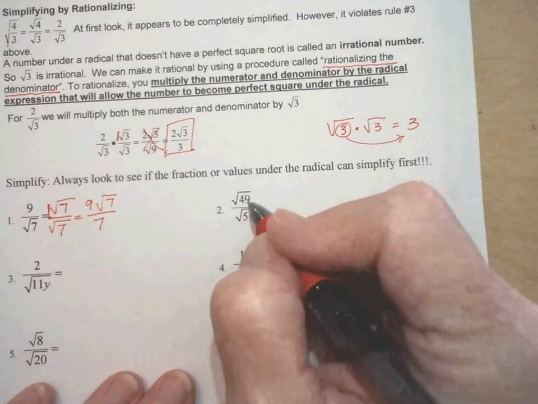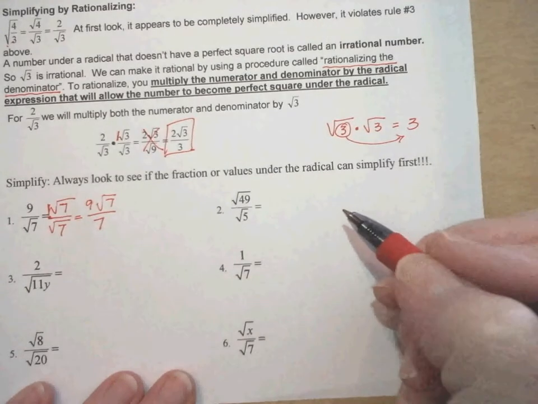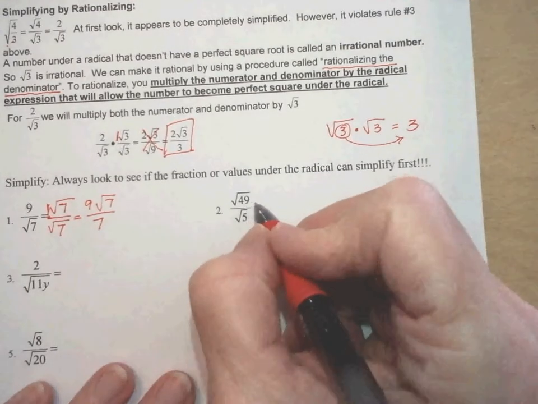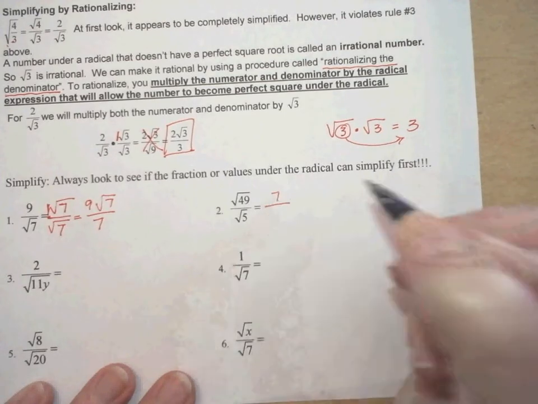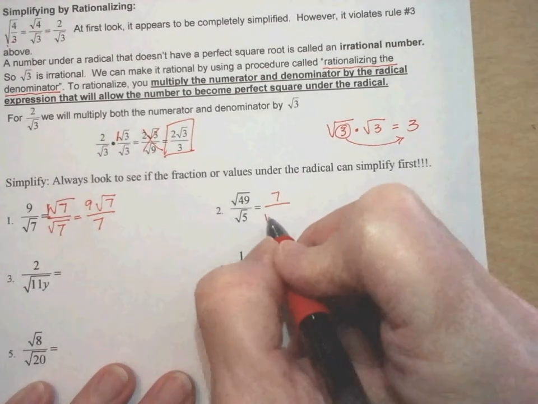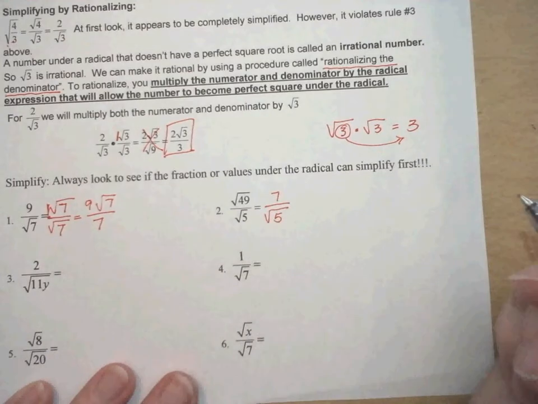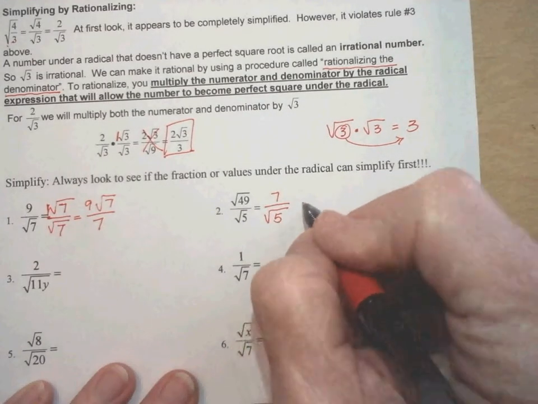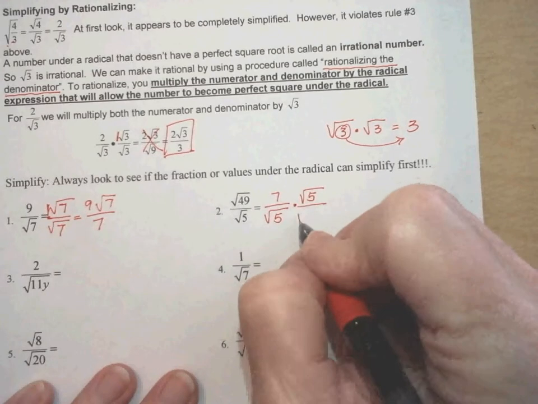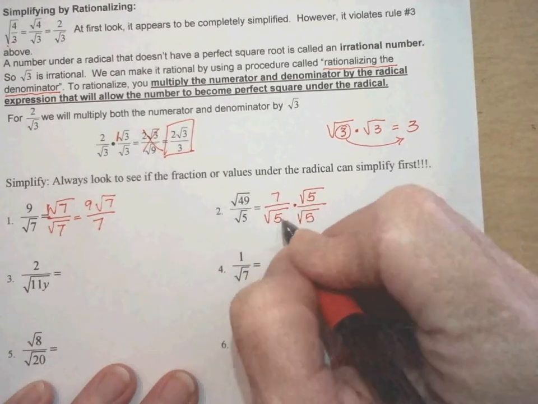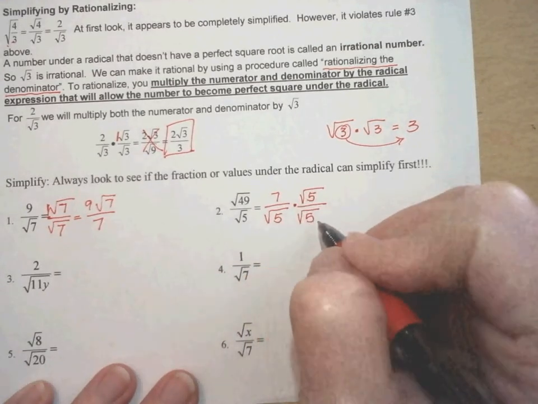Okay, so for number 2, I've got square roots here on the top and on the bottom, but notice the square root on the top is going to be a perfect square number. So I get a 7 out of that one, but I'm still stuck with the square root of 5 on the bottom. So what I'll do to finish it out and get rid of the square root on the bottom is multiply it times its own square root. It has to be times a radical.